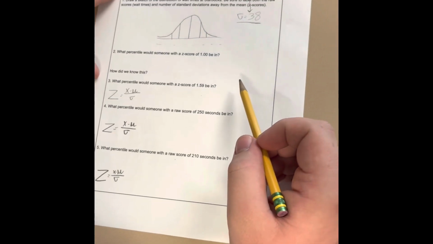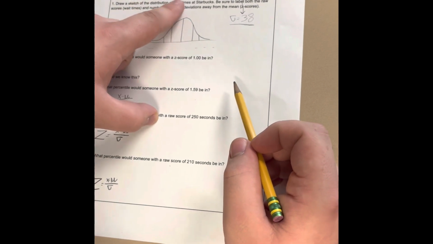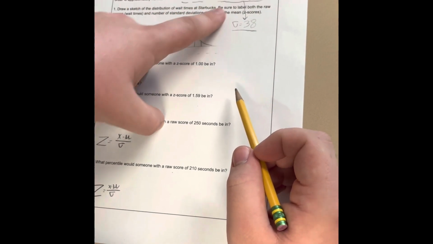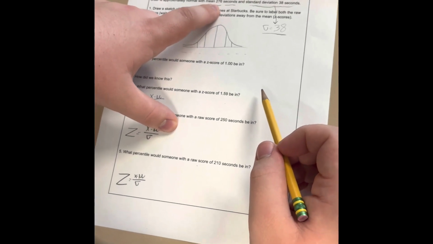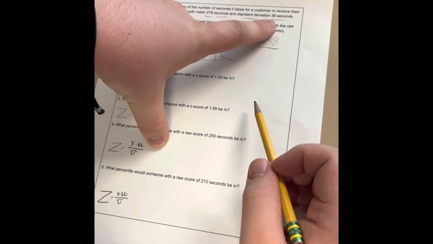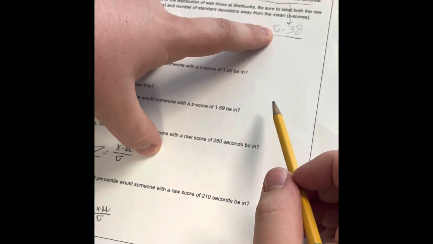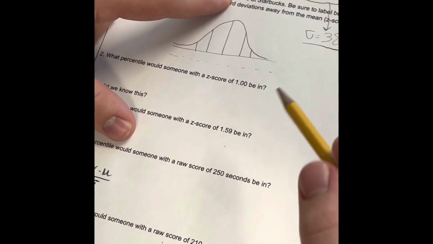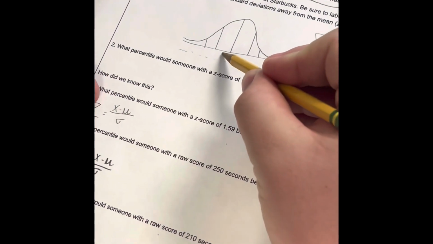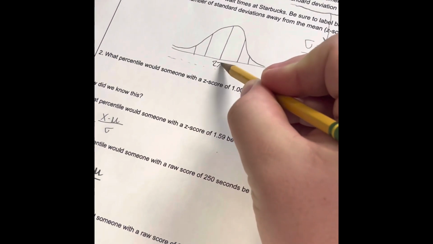Okay, so for today's worksheet, we've got a problem that says, at Starbucks, the distribution of the number of seconds it takes for a customer to receive their order is approximately normal with a mean of 276 seconds and a standard deviation of 38 seconds. So our standard deviation is our sigma, which is 38, and a mean of 276 seconds, which means the peak of the bell curve is going to be 276.